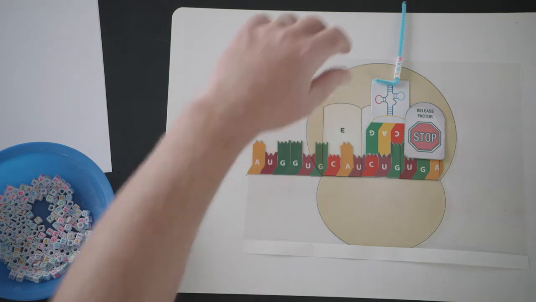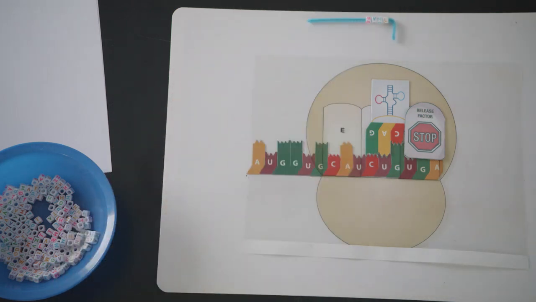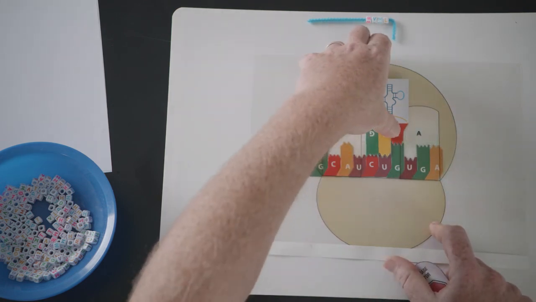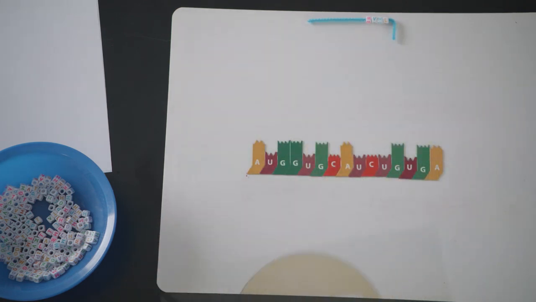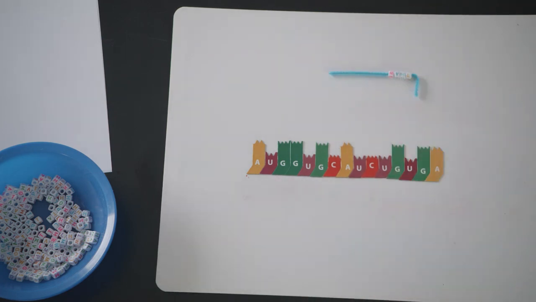When the release factor occupies the A site, the completed protein, aka the amino acid chain, may be released. Separate the newly translated portion of the protein chain represented by the pipe cleaner containing a sequence of amino acid beads from the tRNA located at the P site and remove the ribosome transparency from the mRNA strand.